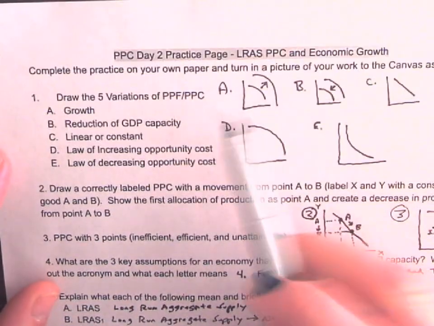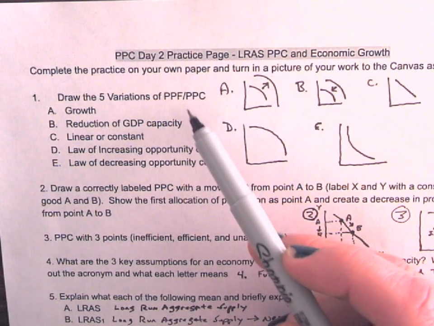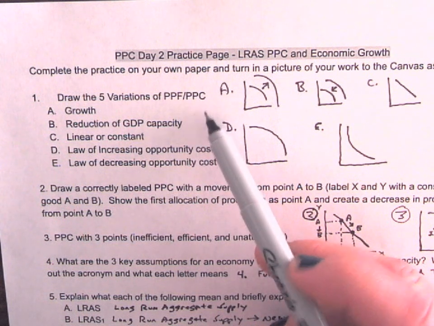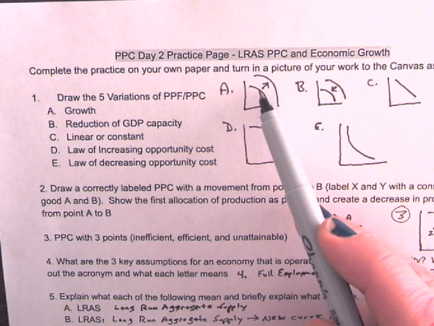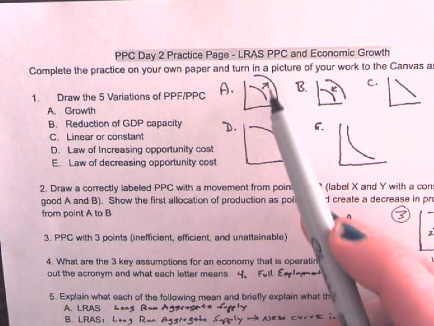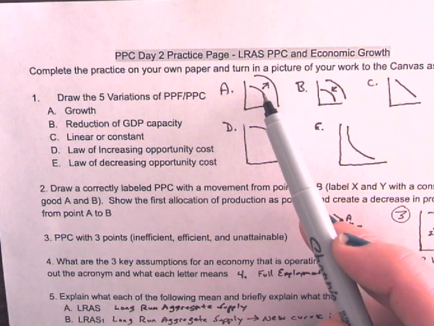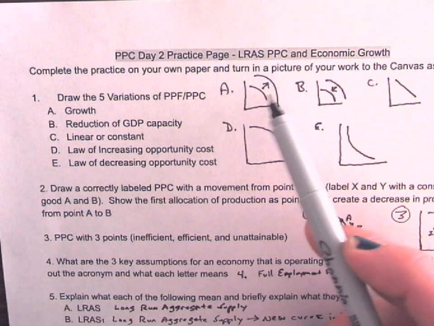But anyways, I wanted you to draw the 5 variations. Remember, PPF and PPC mean the same thing: production possibility curve or production possibility frontier. The first one was economic growth, and this was our first PPF. If we shift it to the right, we always increase, right, decrease, left. So this economy could produce this much GDP. Now it can produce this much. Everything within that border or that frontier.